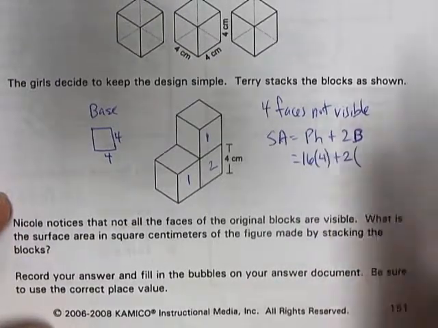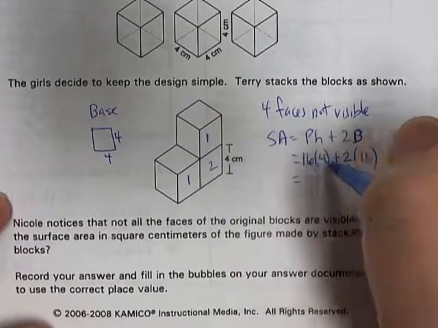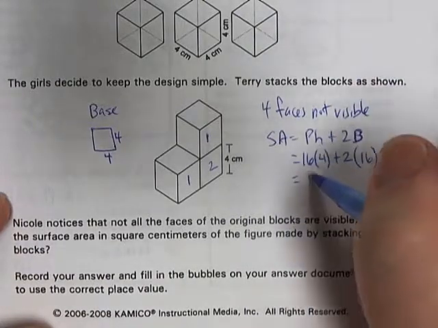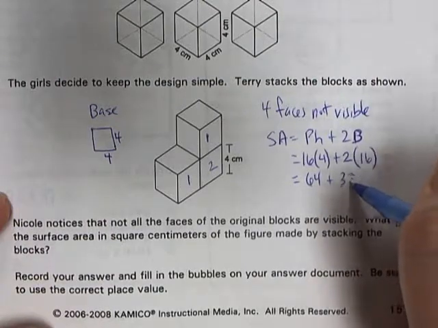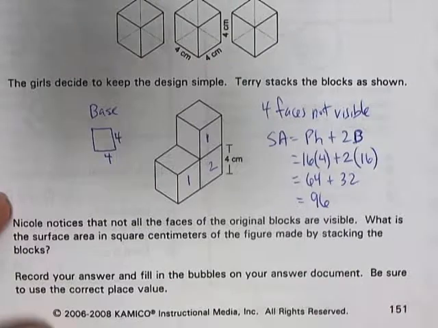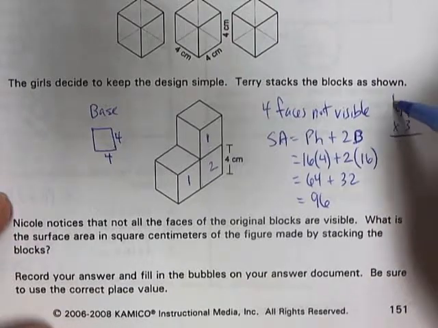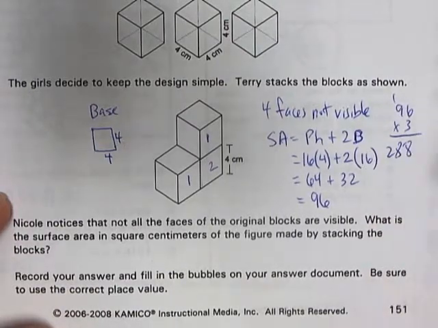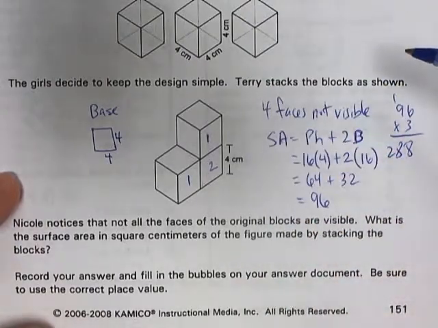The height has to be 4, plus 2 times the area of the base. Well, the area of this square would be 16. So 16 times 4 is 64. 2 times 16 is 32. So the total surface area of one cube has to be 96. Well, we have 3 cubes. So we're going to take 96 times 3, which is 288.